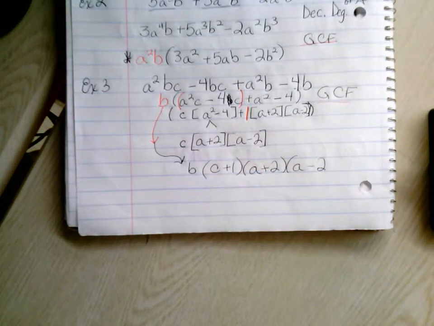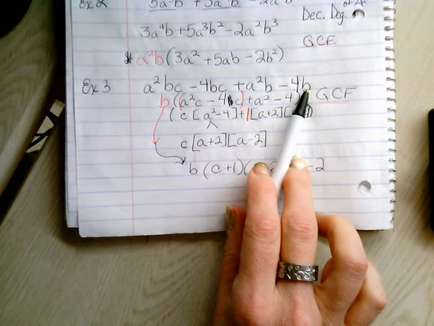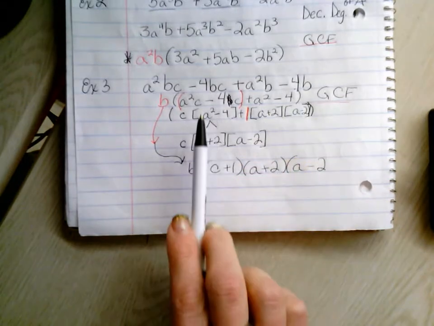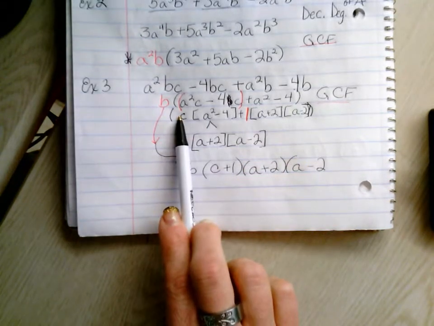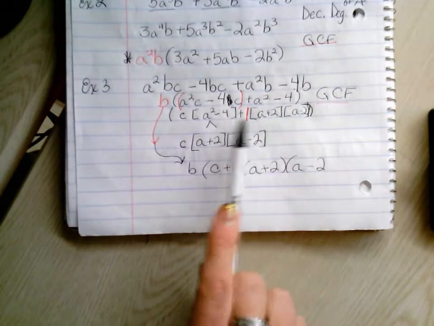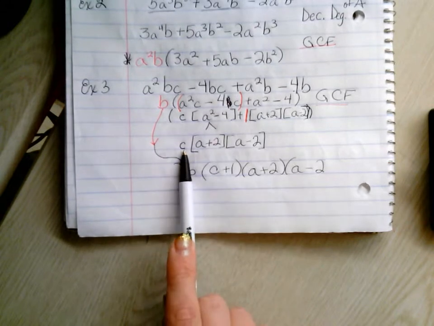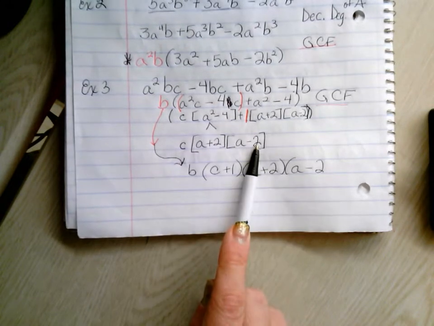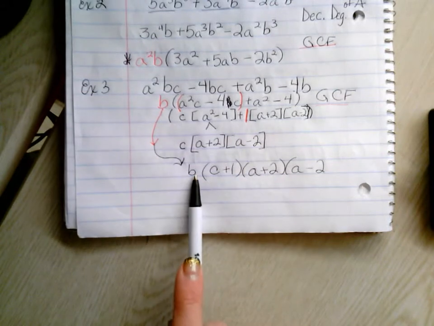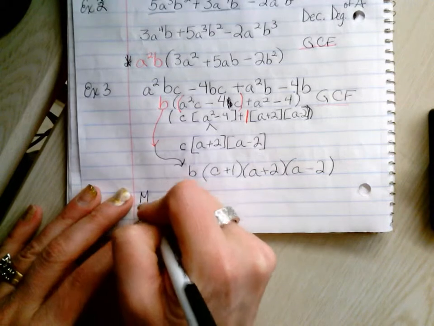Yeah. Okay. You found something that everything shared. You found the opportunity to pull out the C, and this was a perfect square. So to hold the position, you plugged in a 1. C plus 1 multiplied by the difference of squares multiplied by the B. Now, how can you verify that you are right?